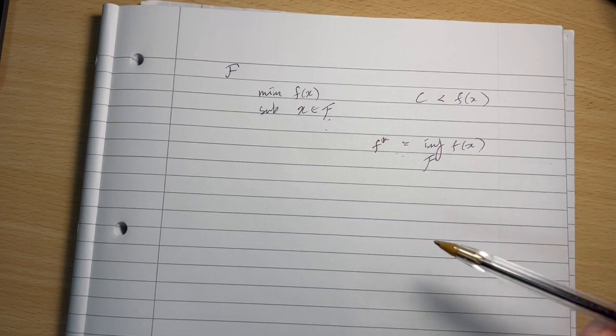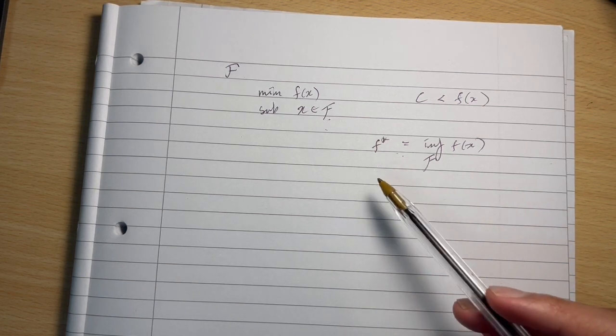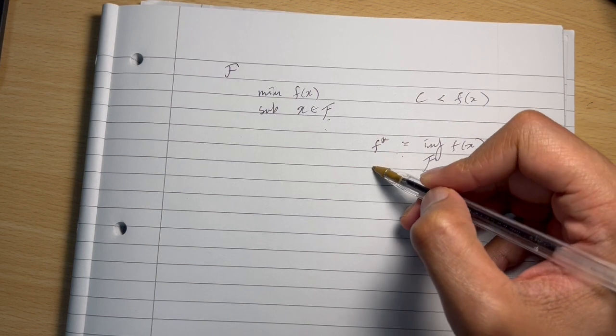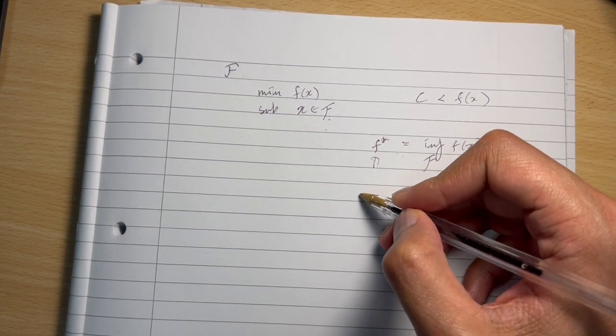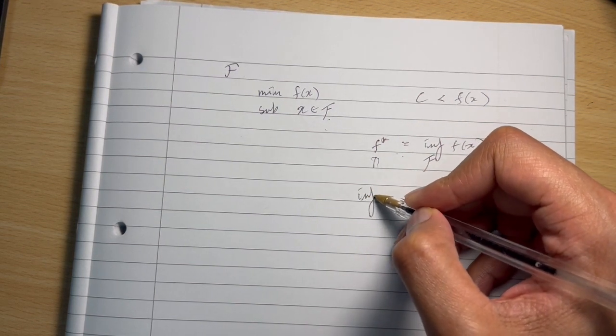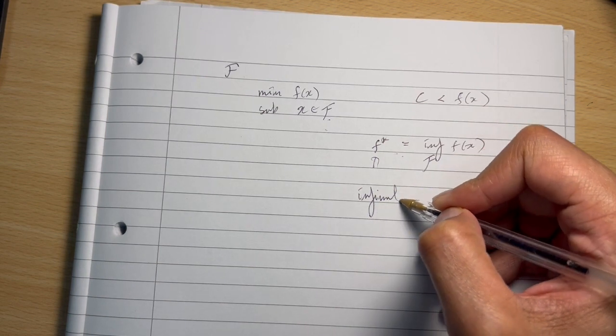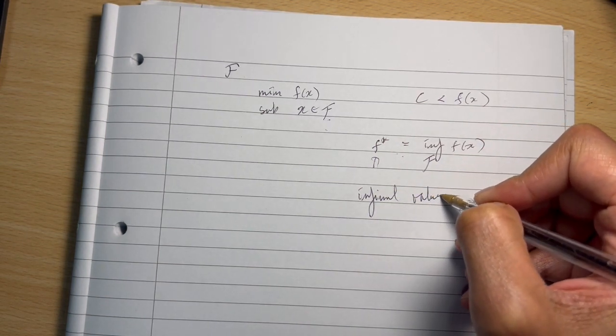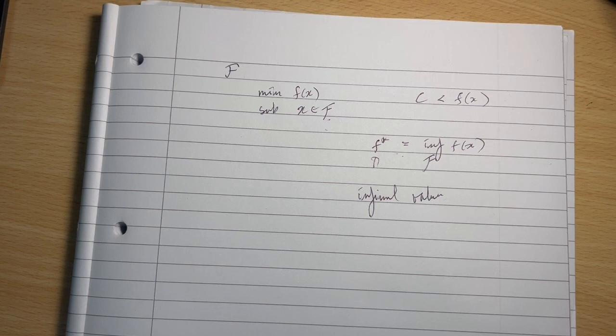Okay, and that's fair enough. And unfortunately, this also has a name, right? This is called the infimal value. I don't know if the names are actually important. I wonder if they'll just ask you, oh, find the infimal value.